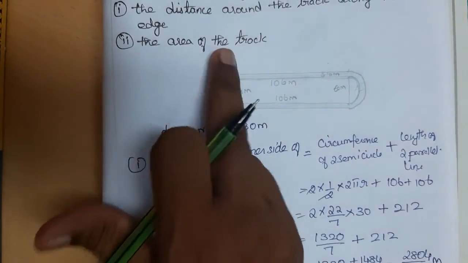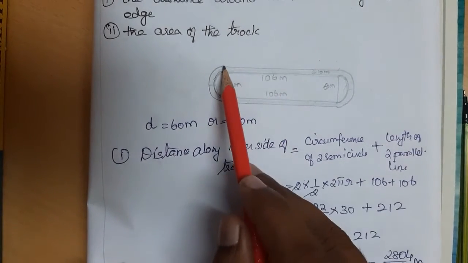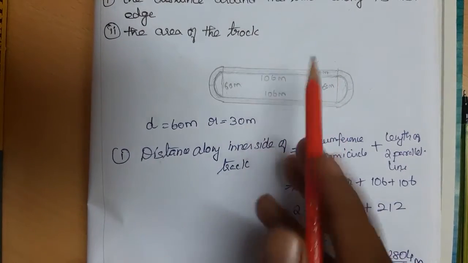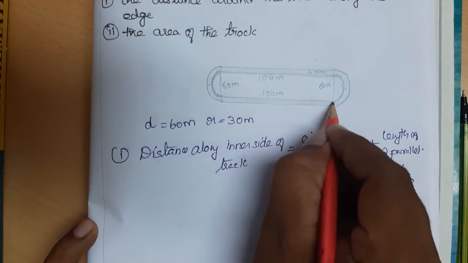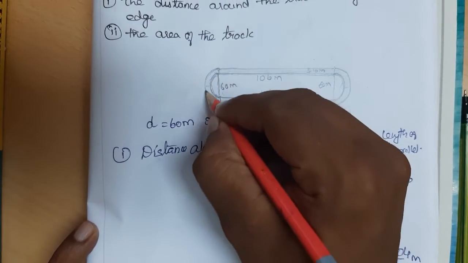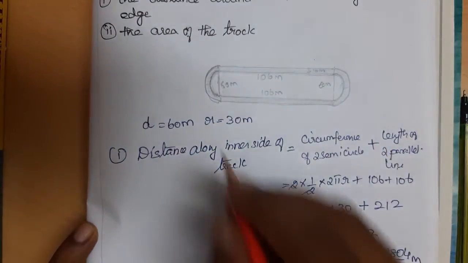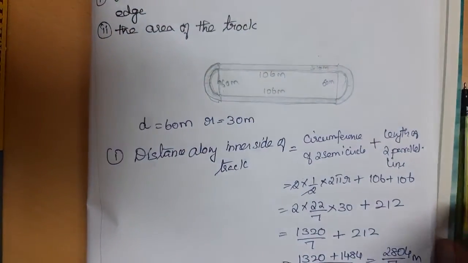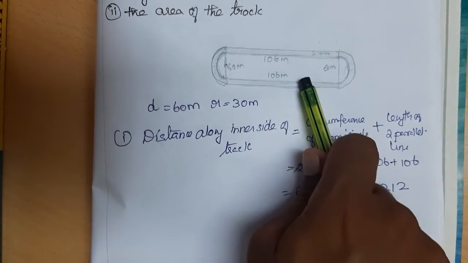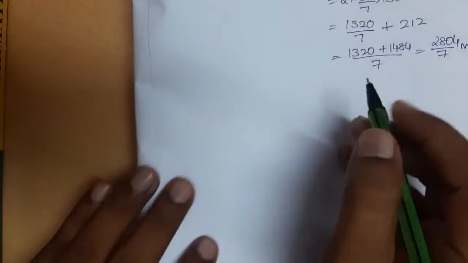Next, the area of the track, we have to find this total shaded area. You can see that this is like a rectangular shape, so there are two rectangles, and from the bigger circle, the smaller circle you have to subtract. We call it a concentric circle, with the same center, right? So the area of the two rectangles plus the area of the two concentric circles, right?